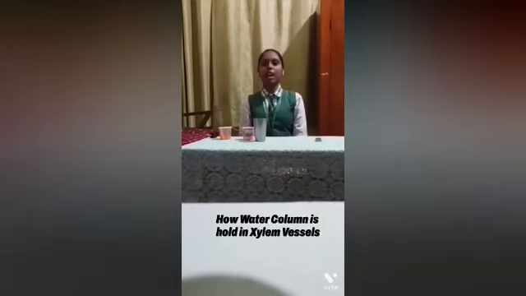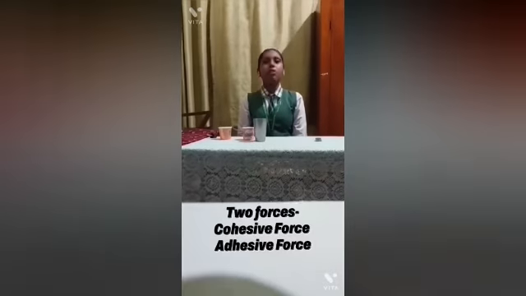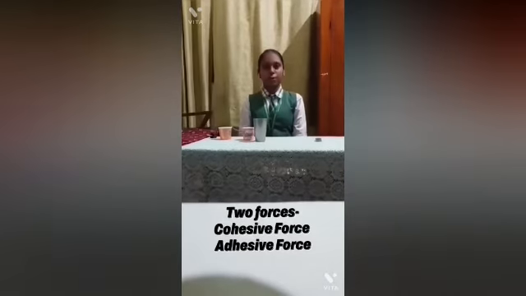Today I am up with a new activity named How the Water Column Moves in Xylem Vessels. For this, we have to understand two different forces named cohesive force and adhesive force. Let's move on to cohesive force first. The attraction between two molecules of the same kind is known as the cohesive force.